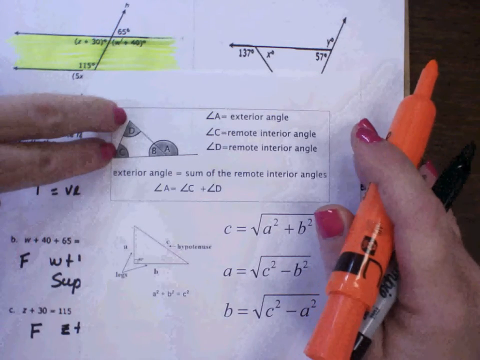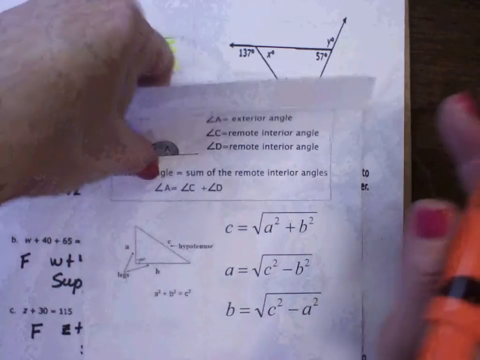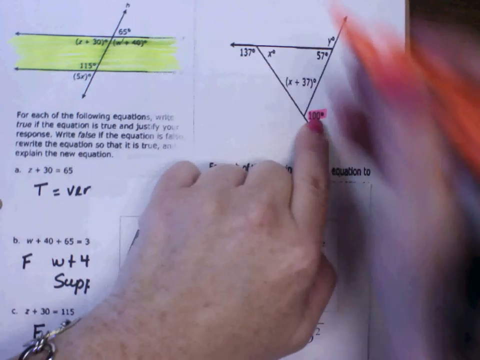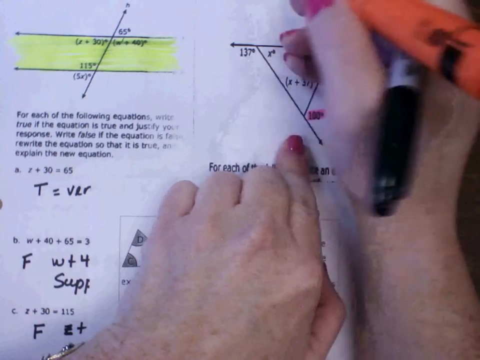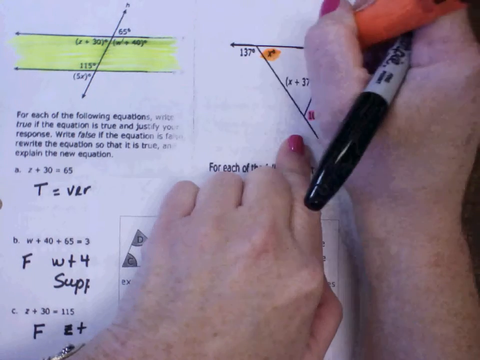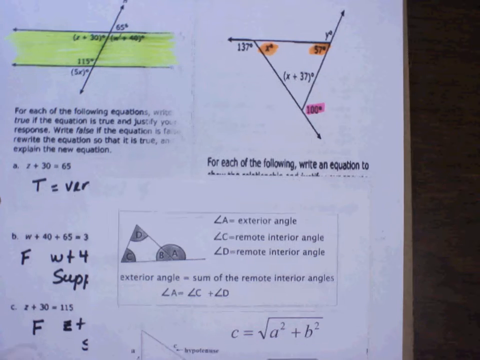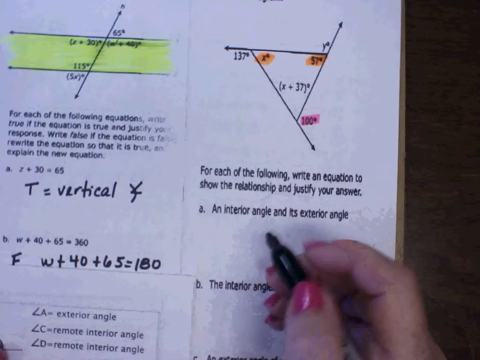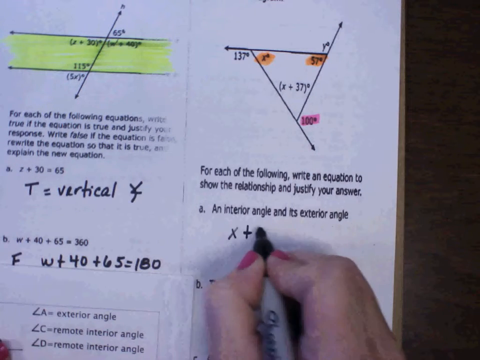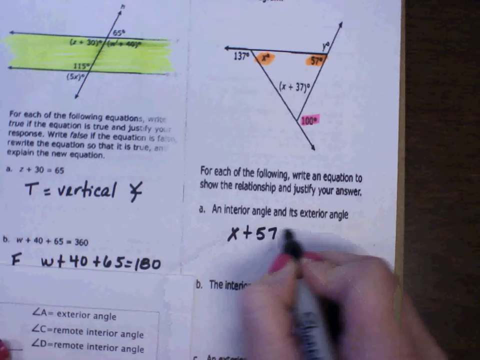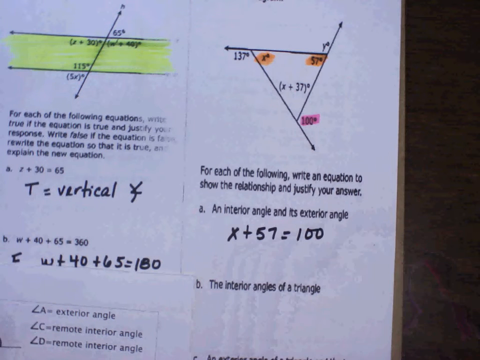So which two? 57 and X. Thank you. 137 is another exterior. So X plus 57 equals 100.